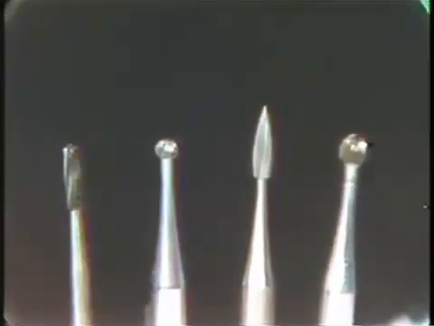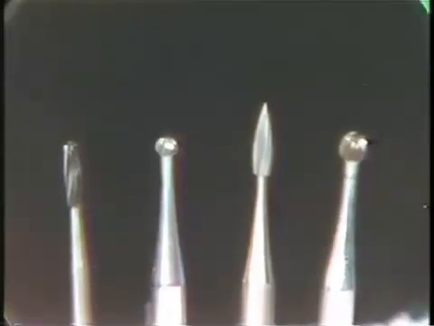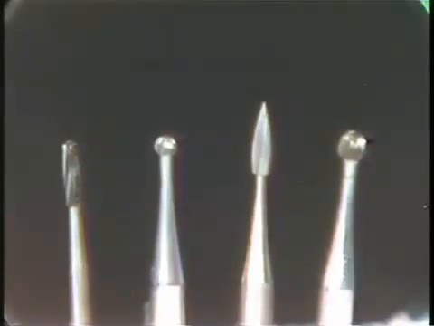The burr on the right is the number 6 round burr, and this is used in the molar teeth to penetrate to the pulp and unroof the pulp chamber and smooth and flare the walls of the access preparation. We're keeping these burrs to a minimum. We feel like these will meet the requirements of almost all the teeth that you'll encounter in the clinic.